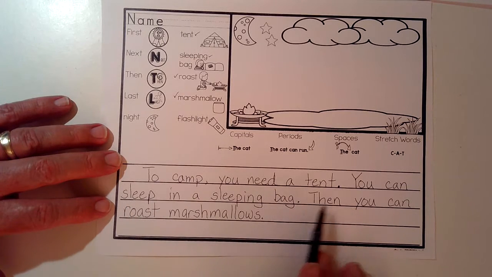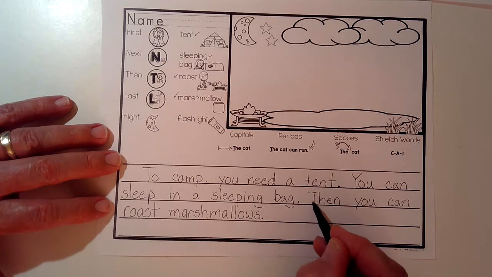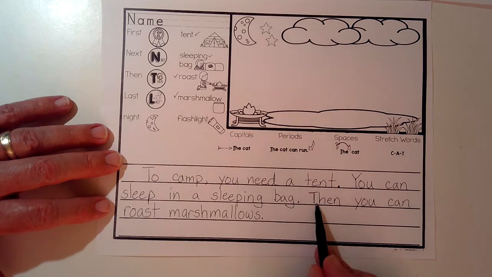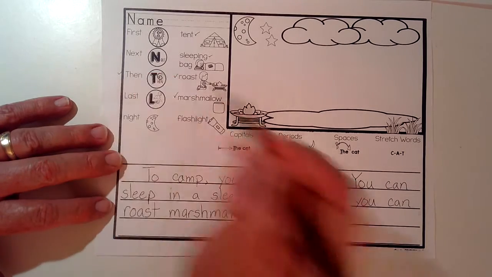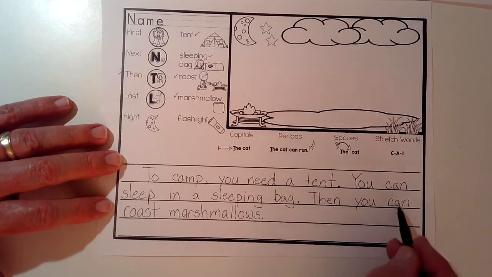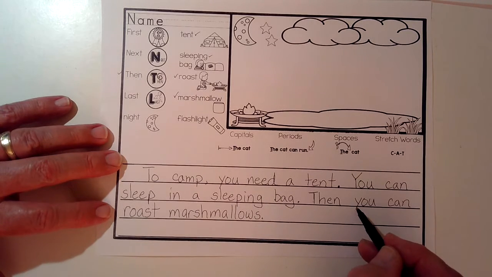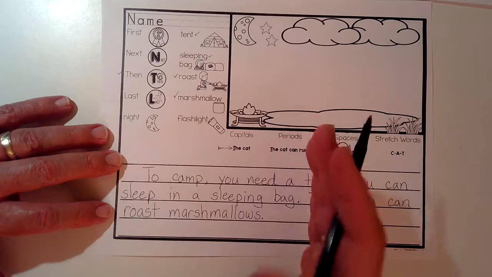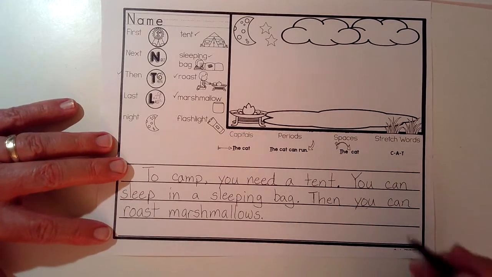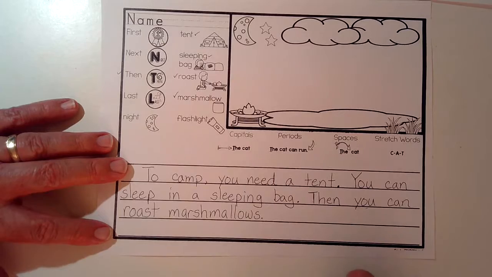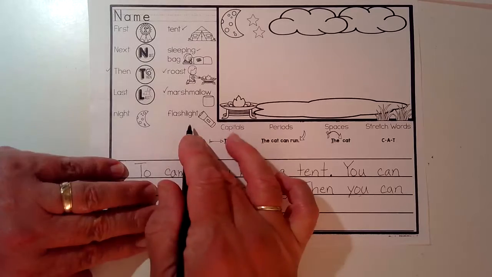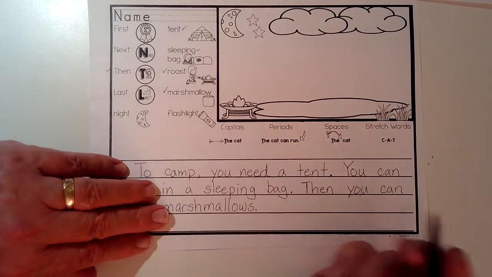I still put my spaces in between words. I started my next sentence after the end of the sentence before. This is our transition. I can use then. You can roast marshmallows. Who can do it? You can. What can you do? Roast marshmallows. Okay. If I tell who and what, that's a sentence. When you go camping, my family and I, we go camping a lot, and I can use these two ideas in one sentence.